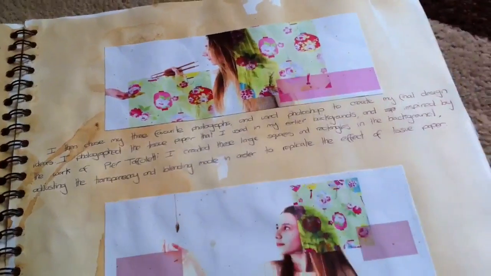And I also made the images a lot longer because I really liked how she's sort of in the centre and there's a lot of space right here. And so this is the one I ended up doing.